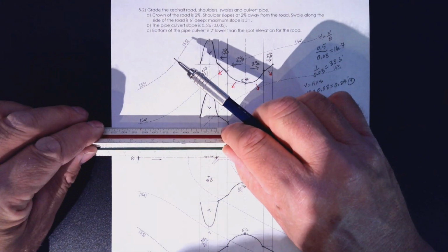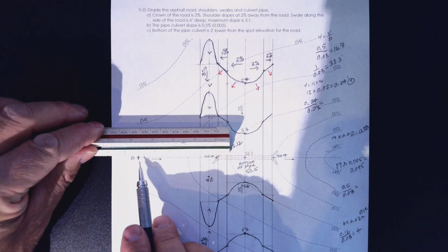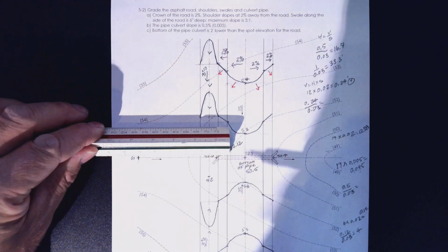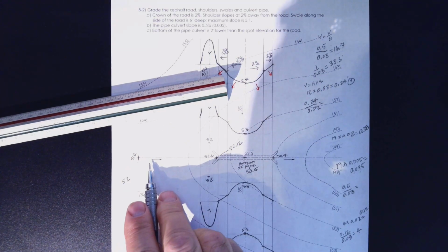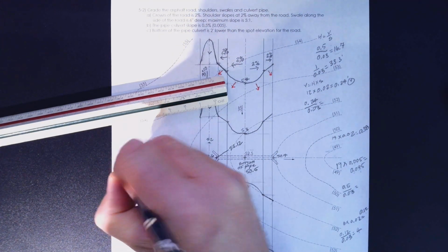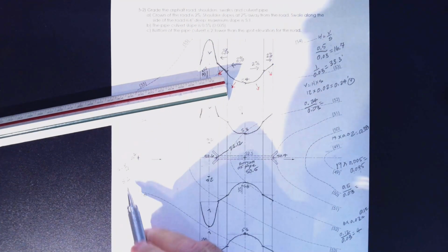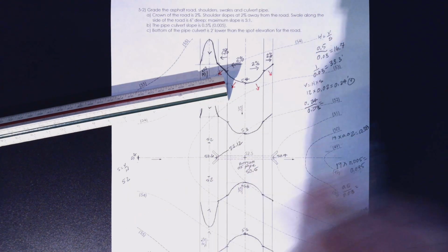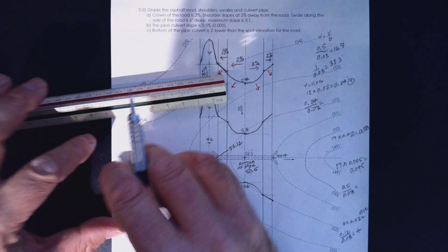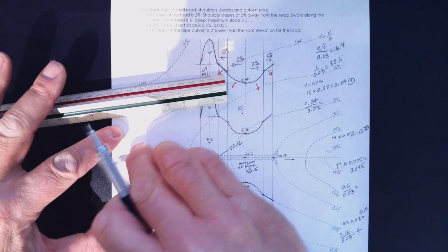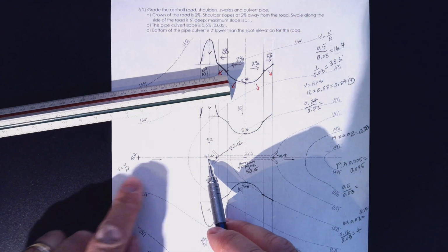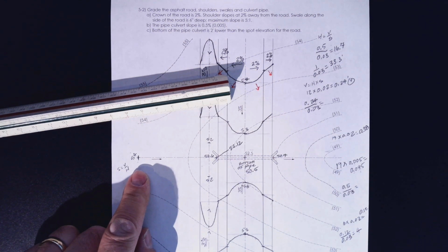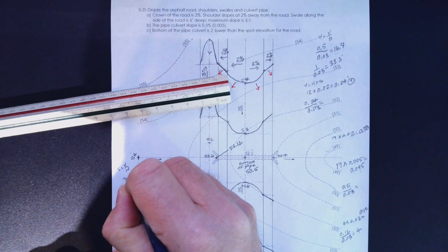Let's figure out what our slope is. Distance, it looks like it's 52 feet. So we're going 52 feet horizontally, and we're trying to find slope. Slope equals vertical divided by horizontal. What's our vertical? 54 minus 50.6 equals 3.4.